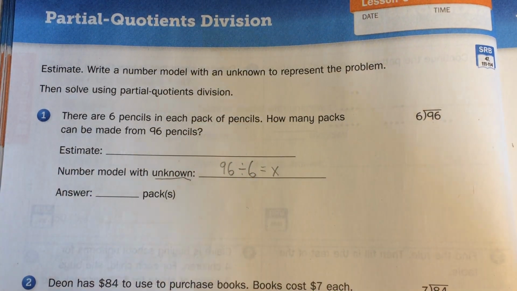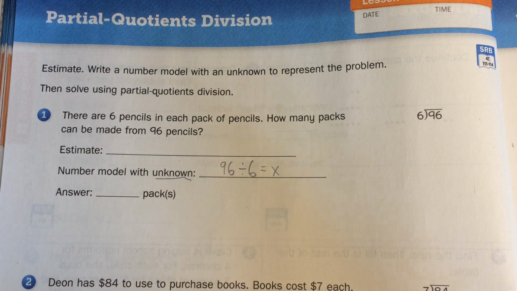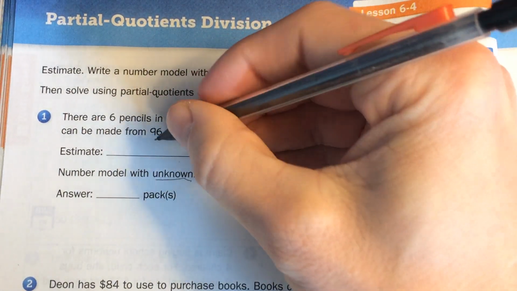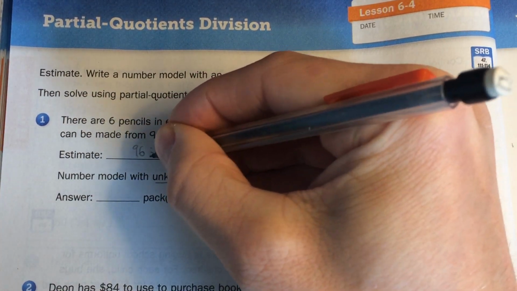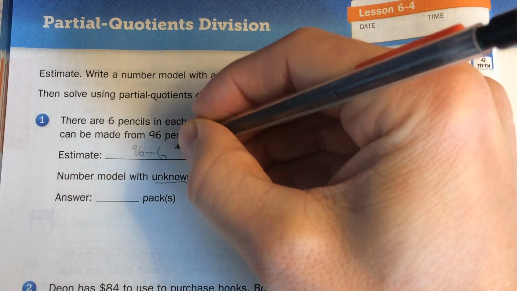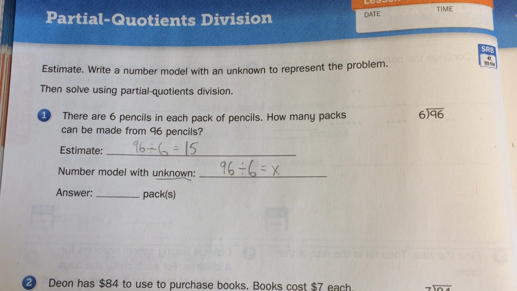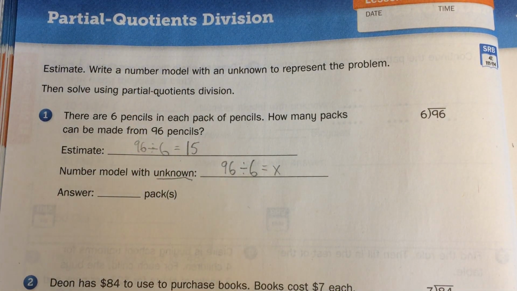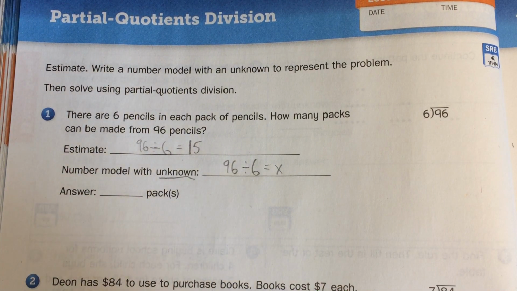I guess we can work with the estimate real quick. I know 6 goes into 60 10 times. I'm going to ballpark this and say, I don't know, about 15. I'm going to say estimate 96 divided by 6. And I did a pretty shabby job of estimating, and we will work more closely on how to better estimate division problems, but I wanted to focus on the actual process of partial quotients division today.